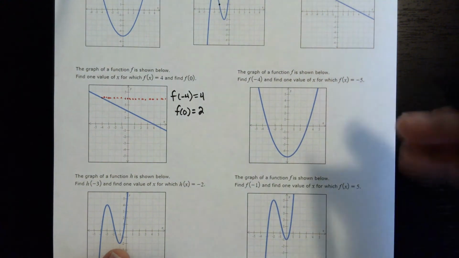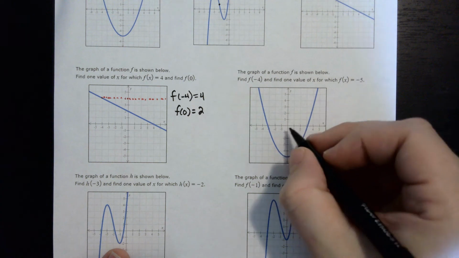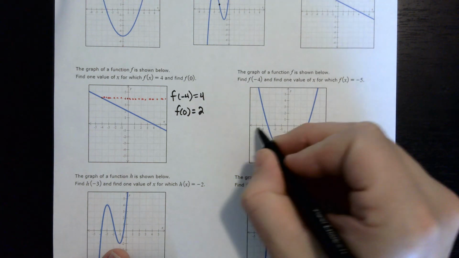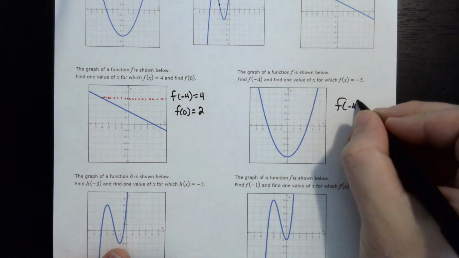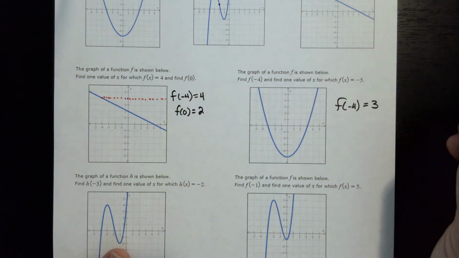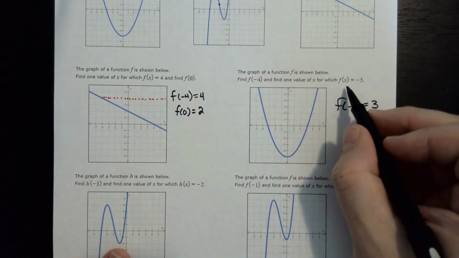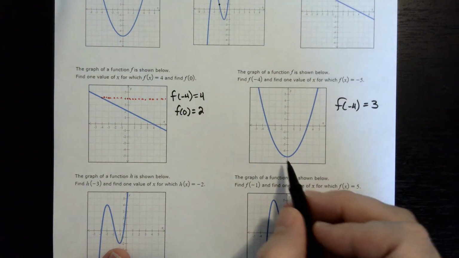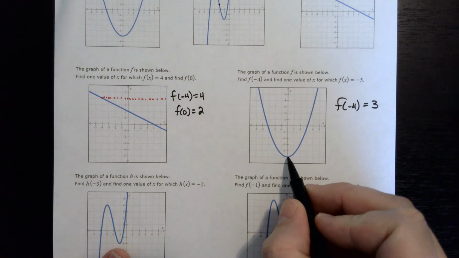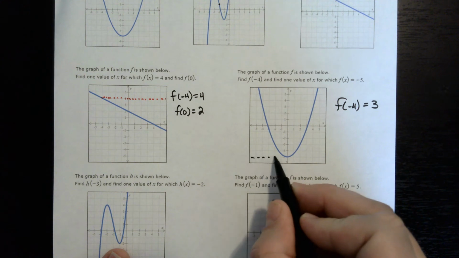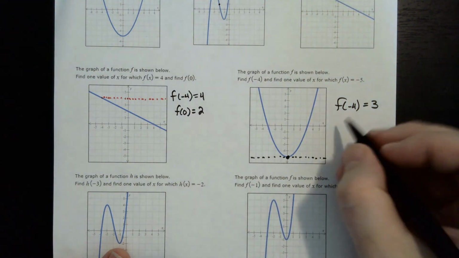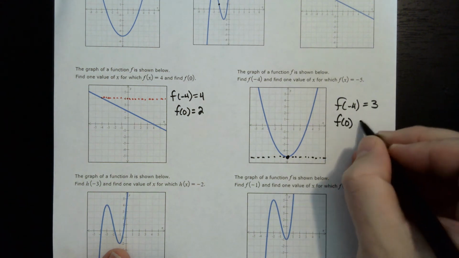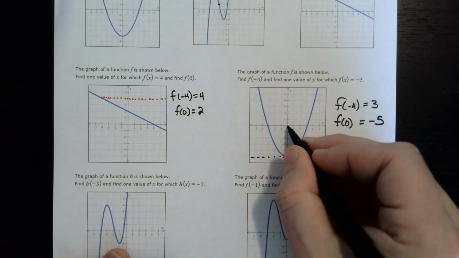Okay, let's look at this one. Find f of -4. You go to the x value of -4, look for the graph, and there it is at 3. So f of -4 is equal to 3. And then find where f of x is equal to -5. -5 is right here on the y-axis. That's the only place that we touch the graph. If we take a line through -5, we touch right there. What's that x value? 0. So f of 0 is equal to -5. So 0 gives you -5.